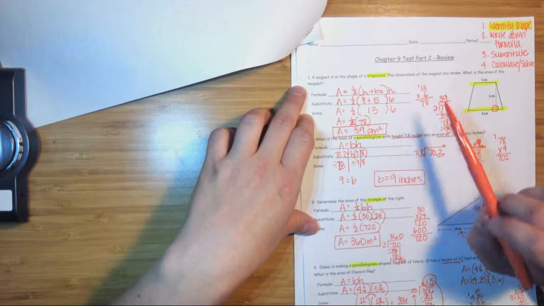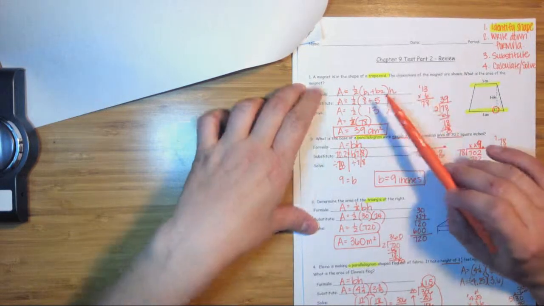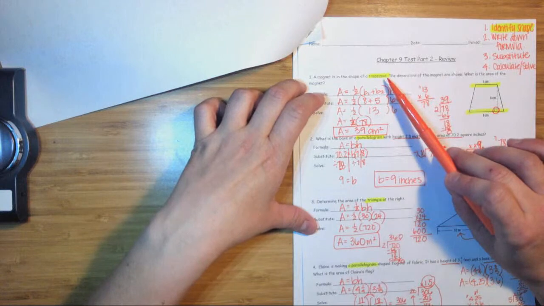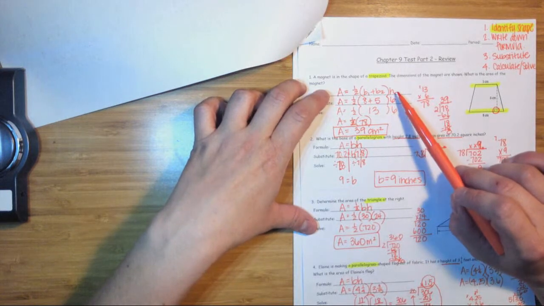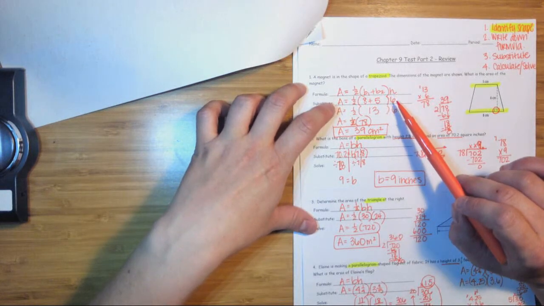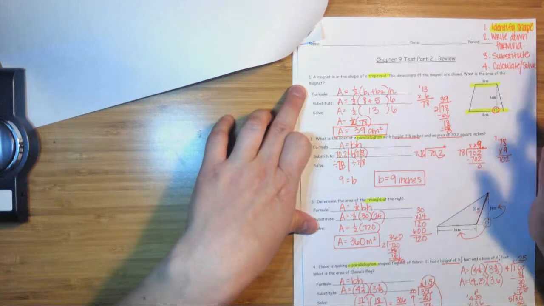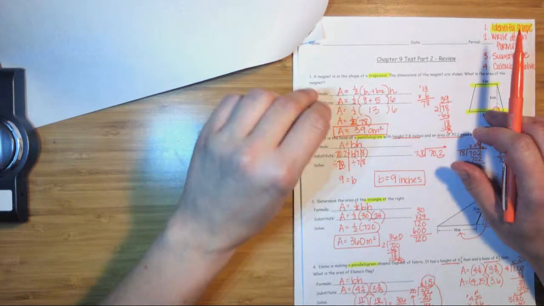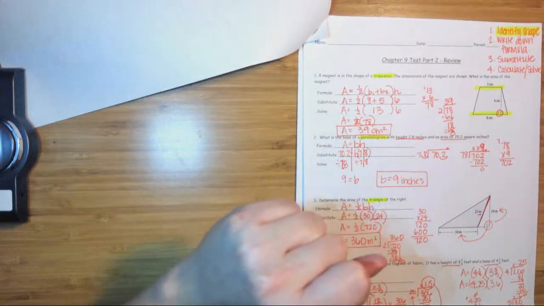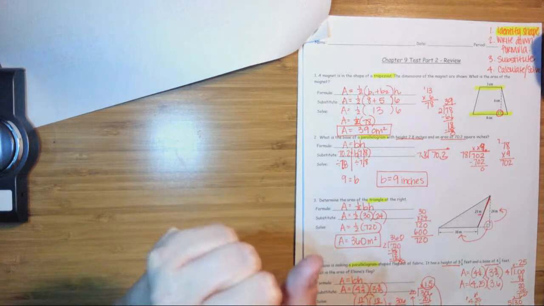I should see on everybody's test tomorrow that you are identifying your shape. You're writing down the formula. You're plugging numbers in right below it, and then you're showing me the math to solve it. I need to see that on every one. All right? So study for your test tonight, and good luck tomorrow.